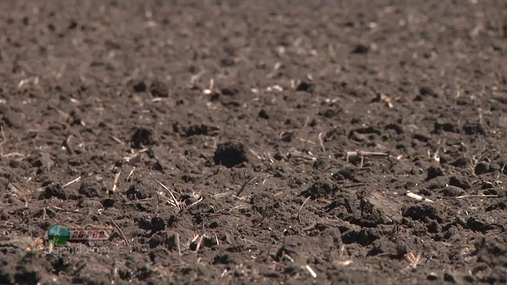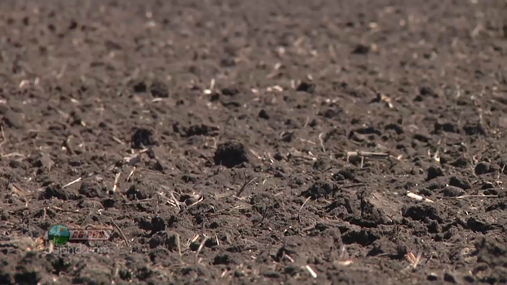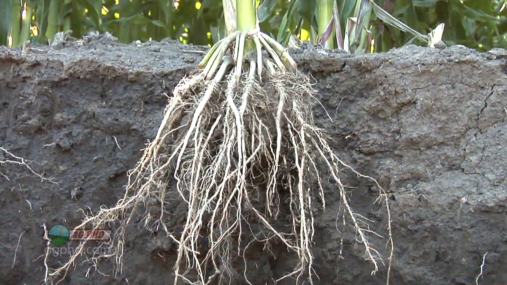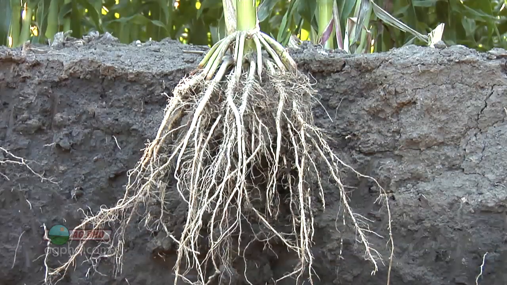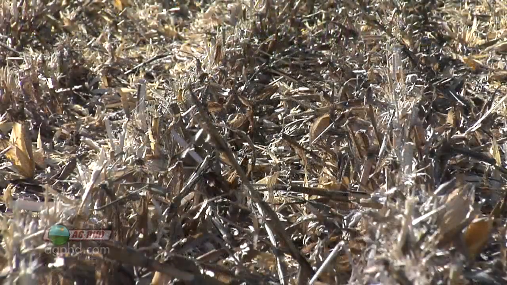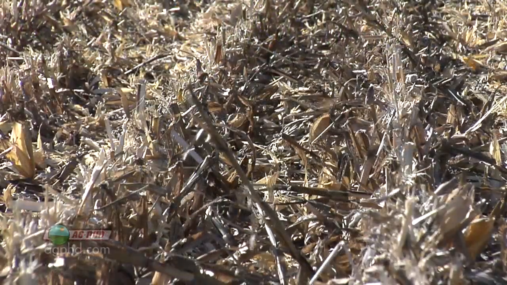The other thing farmers will do to try to reduce compaction over a long period of time is increase organic matter levels in soil. Farmers are able to do that by raising crops with lots of roots like corn and wheat and reducing their tillage, going to things like no-till or strip-till.